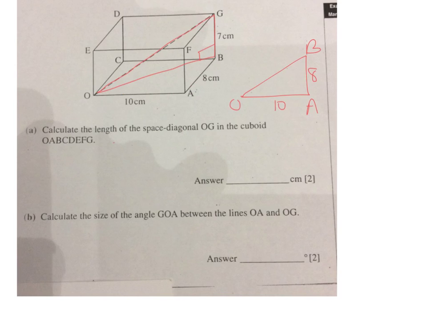So Pythagoras states that OB squared is equal to 8 squared plus 10 squared. So OB is equal to the square root of that, and we get an answer for OB to be 12.8 rounded to three significant figures. So that's the length of OB.